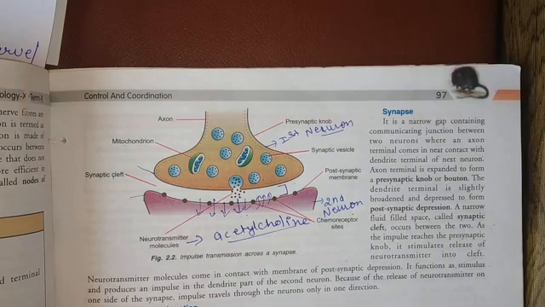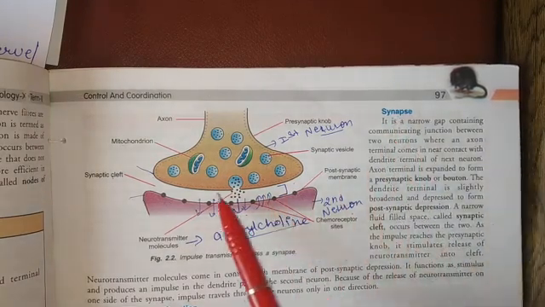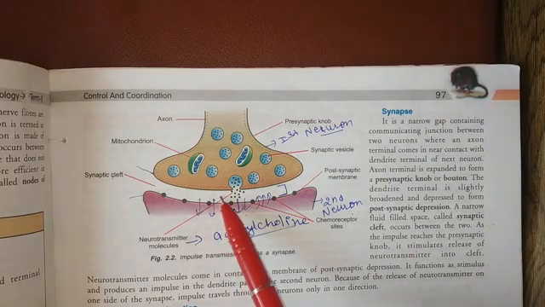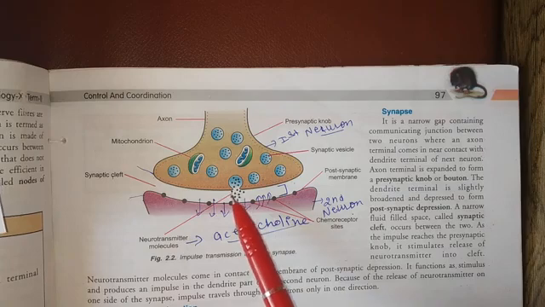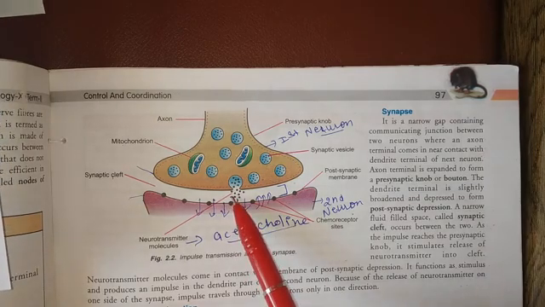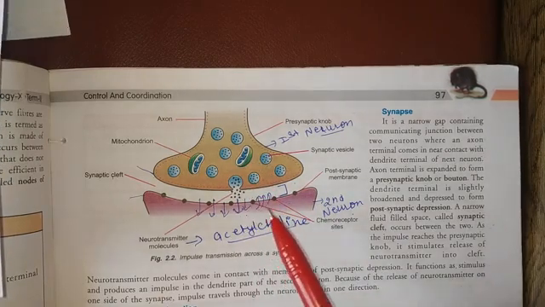So one very important question: what is the synapse? The microscopic gap between the two neurons, and it helps in the transfer of message from one neuron to the next neuron.